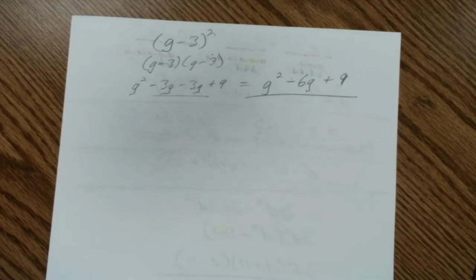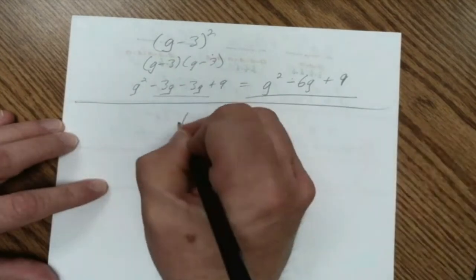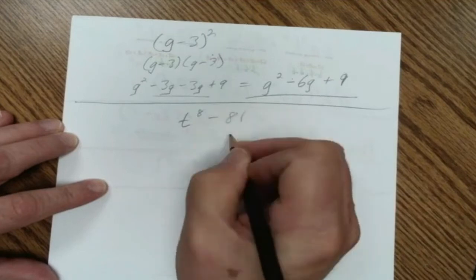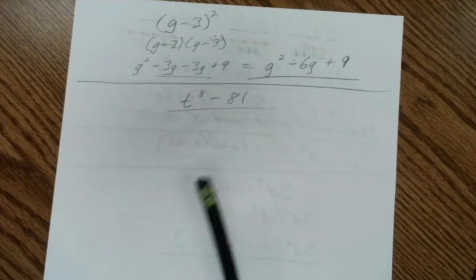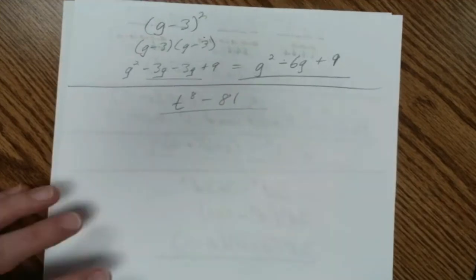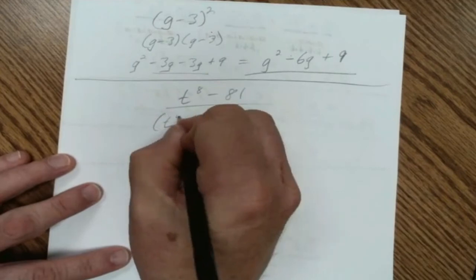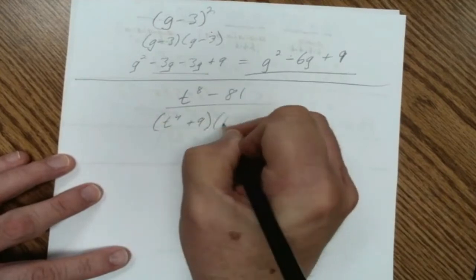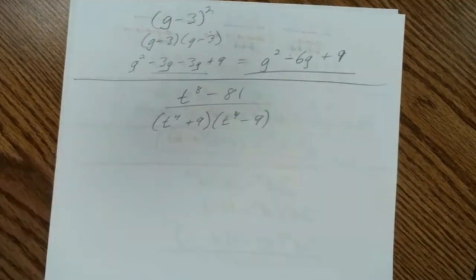All right, so page 4, let's look at that one. Okay, let's take a step farther. It says, let's look at perfect square trinomials again. So if we had t to the 8th minus 81, you might not immediately recognize that as a perfect square. The 81, that's 9 times 9, but t to the 8th, yeah, absolutely. That's t to the 4th times t to the 4th. Remember when we have exponents multiplied times each other, we add them. So this is the same as t to the 4th plus 9 and t to the 4th minus 9. Right? It's the difference of squares.